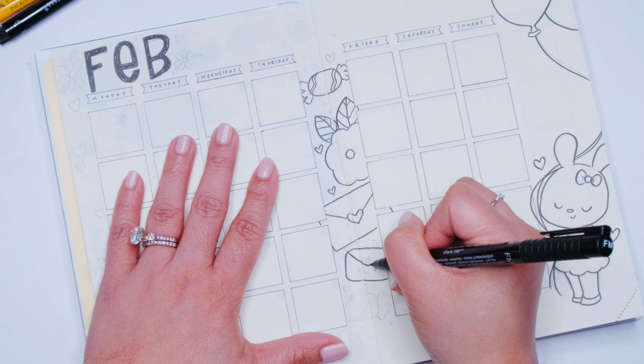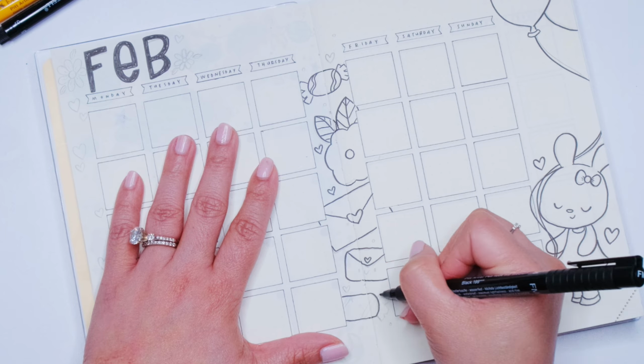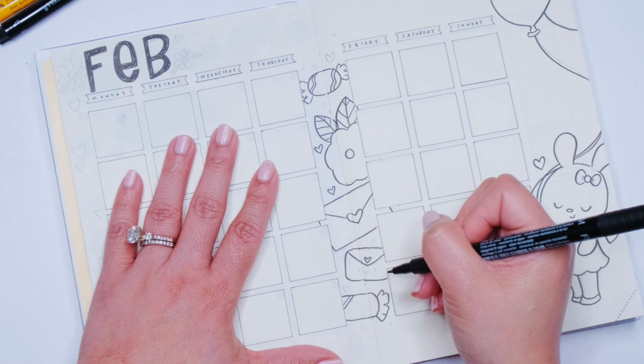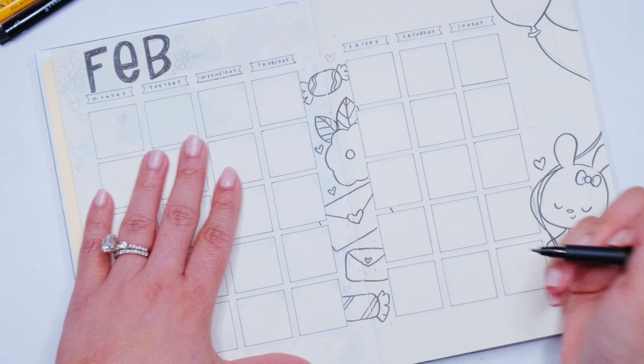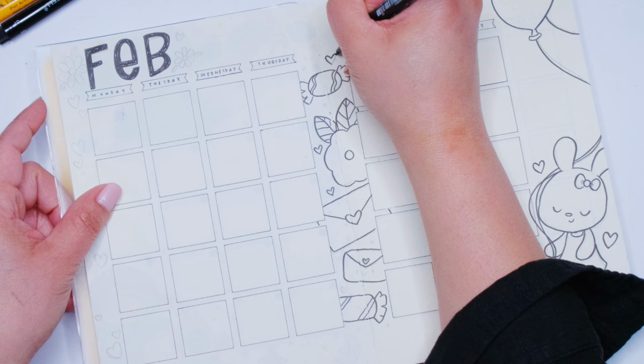Before I let you enjoy the rest of the process, I just want to remind you that this layout doesn't have to look exactly like mine. I just want you to use it as an inspiration. Take what you like and leave what you don't. Just make it your own.